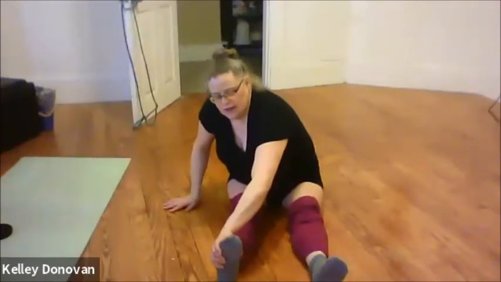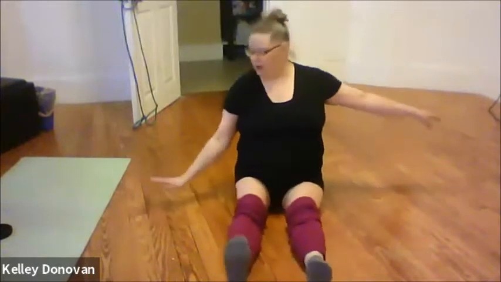And let's reach across to the right. And reach across to the left. And reach across to the right. And reach across to the left. And then come on up to a nice straight sitting up. And we're going to put our weight on the hand, but we're going to keep both sit bones, both cheeks on the floor. And we're just going to reach over.